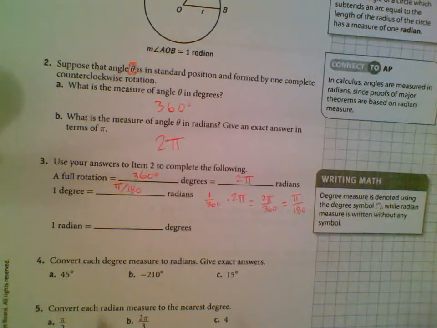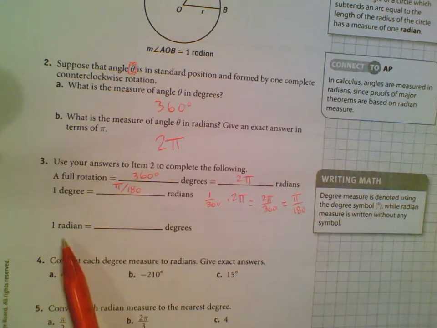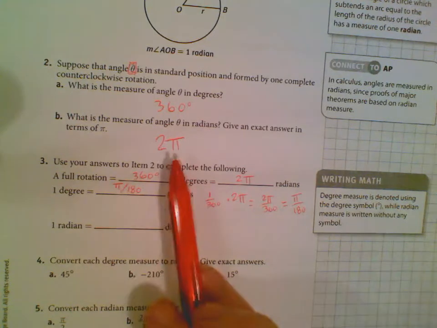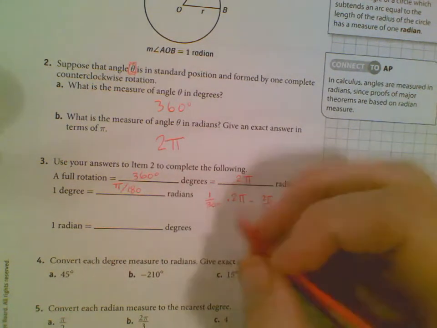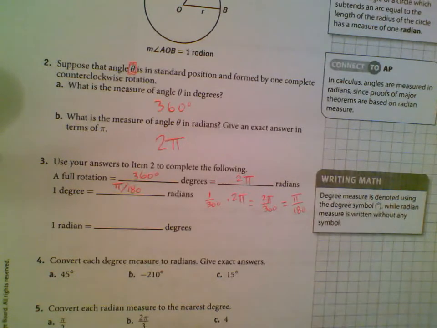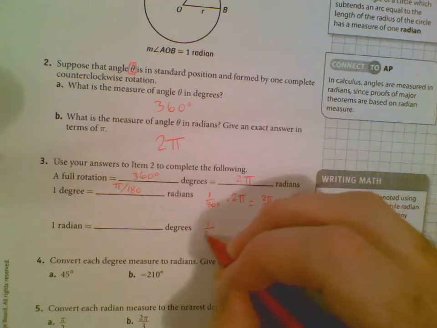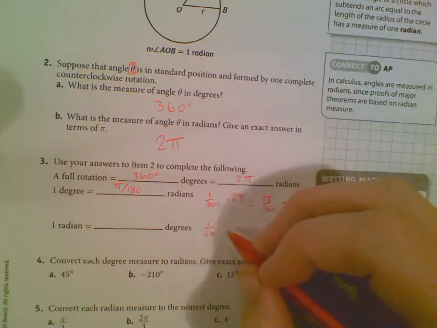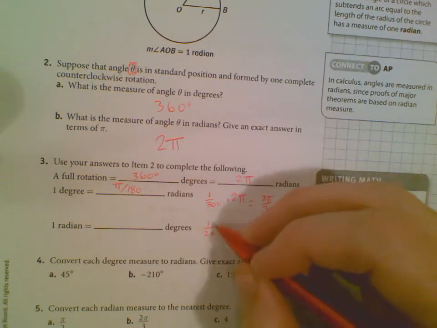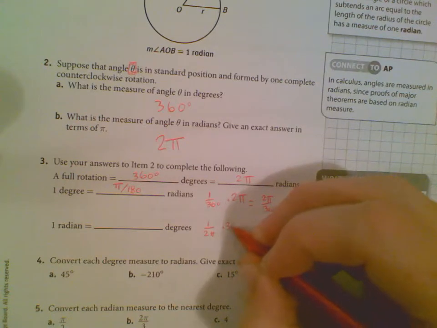We can think backwards now. I want 1 radian. I don't want all the way around. All the way around is 2 pi radians. I just want 1 radian. Same thing: I want one 2-pi-th of an entire rotation, so I multiply that fraction by 360.